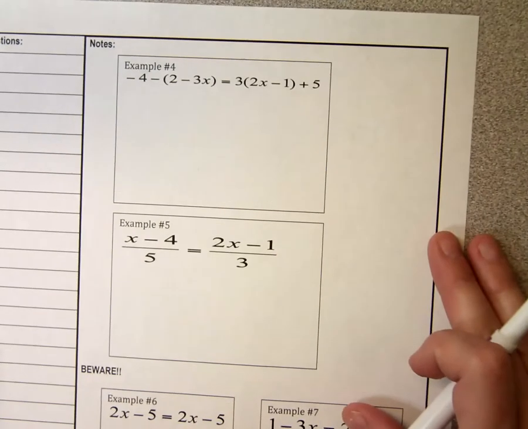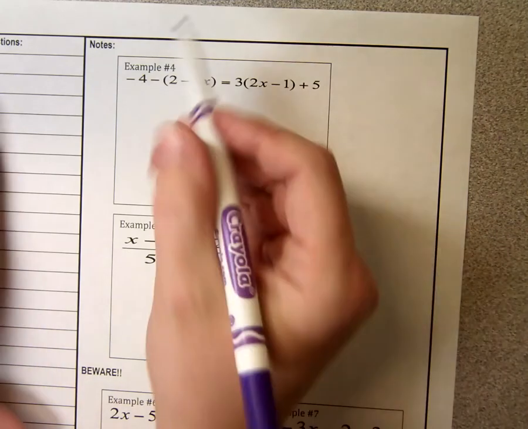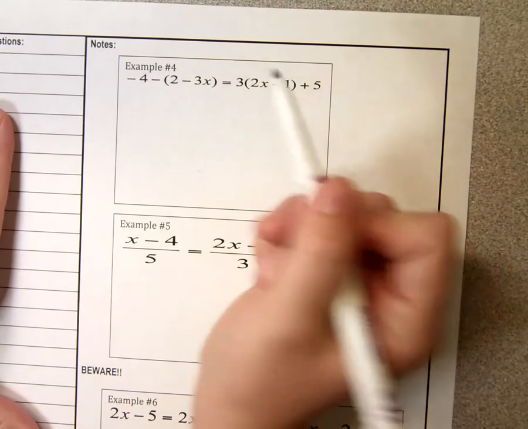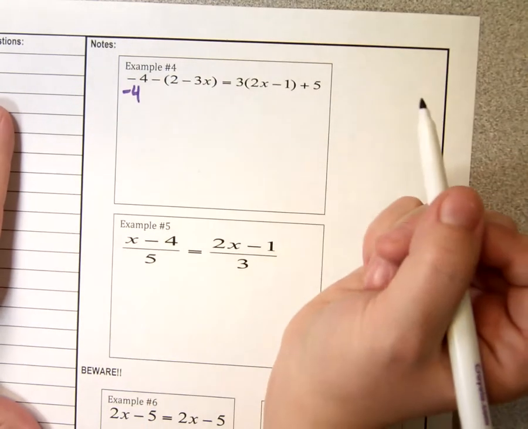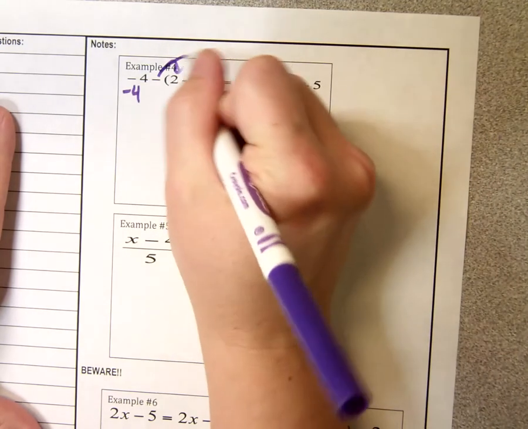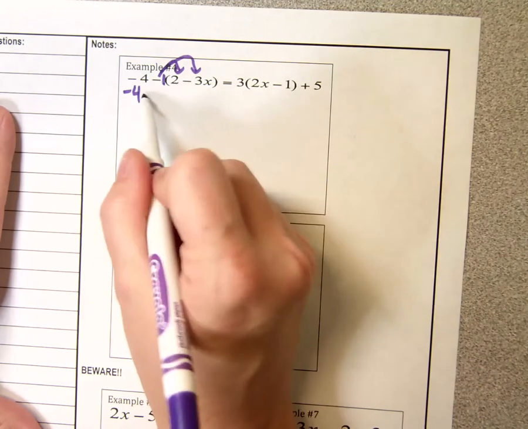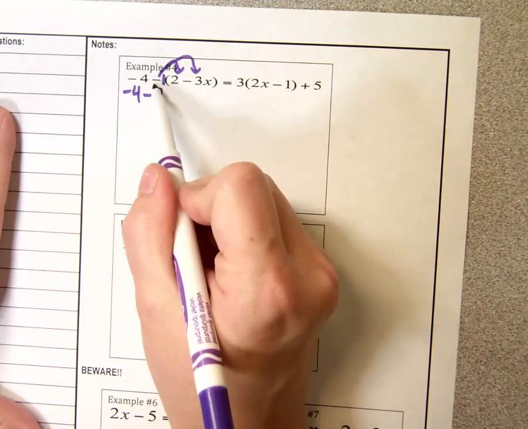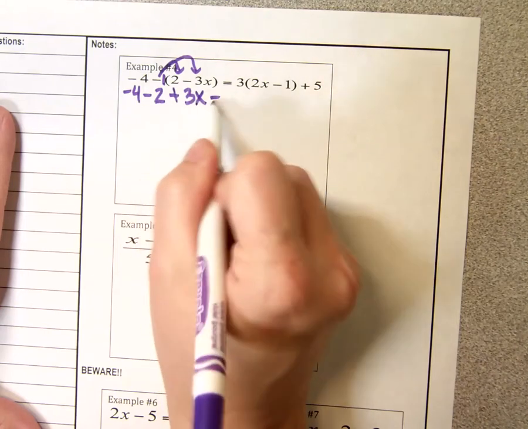All right, let's flip our paper. The next example, I see that I have parentheses on both sides of the equals, so that's the first thing I need to knock out. Am I distributing the negative 4? No. What am I distributing? This negative sign. Or you can think of it as a negative 1 if you want. Negative 1 times 2 is negative 2. Negative 1 times negative 3x makes a positive 3x.